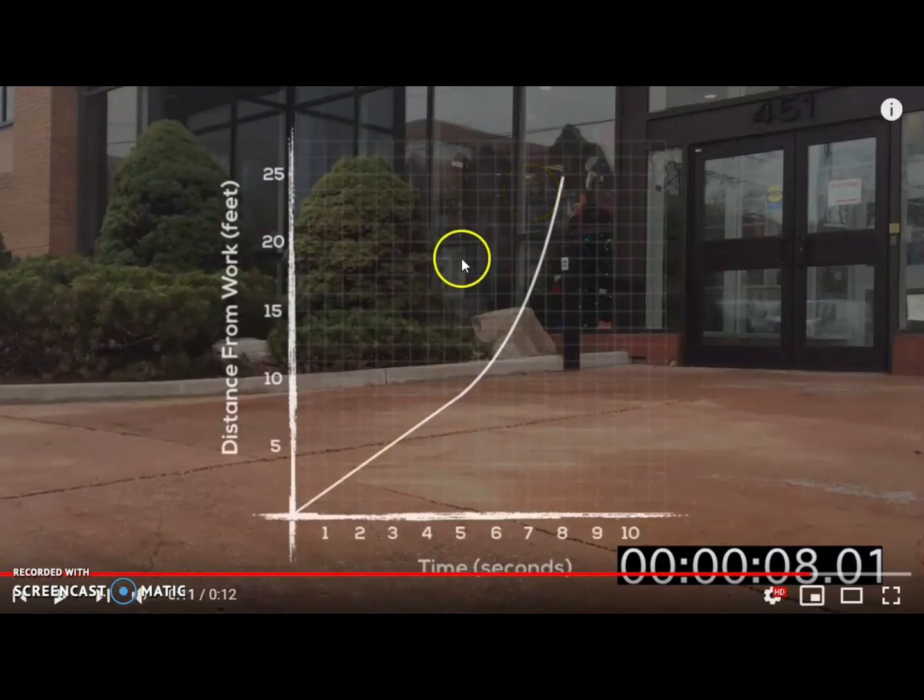A lot of times when you're looking at a graph like this, they may ask you, what portion of the graph, the first 5 seconds or the last 5 seconds, was the object moving faster? You want to look at the steepness of the line. Notice that here at the beginning, the graph is not as steep as here at the end.